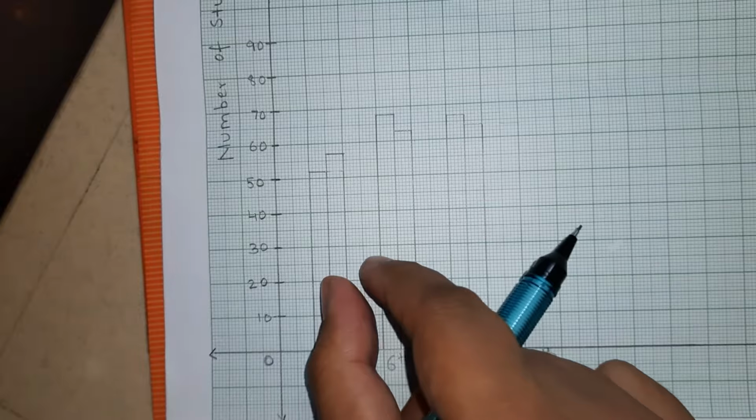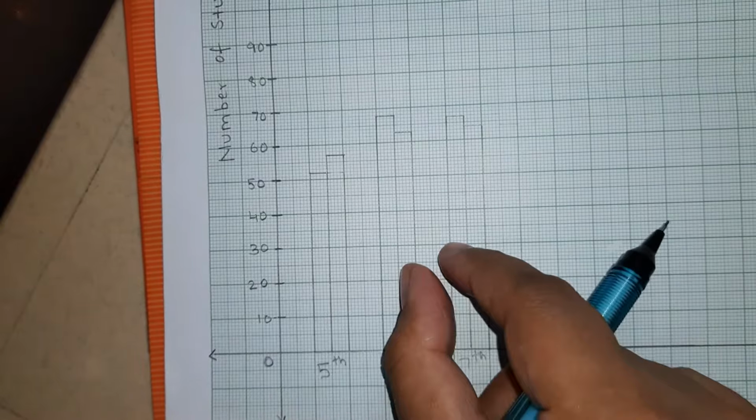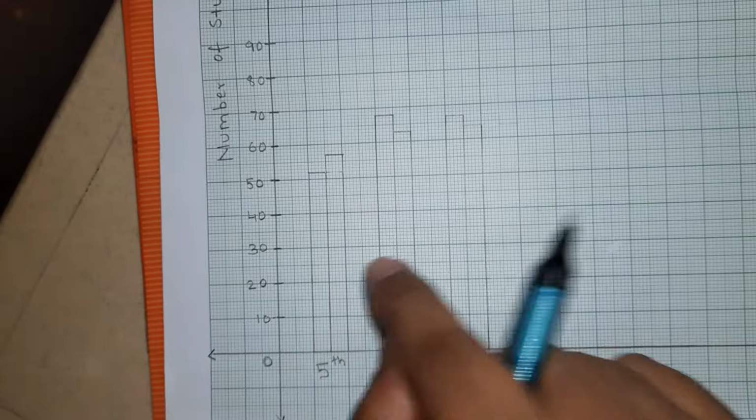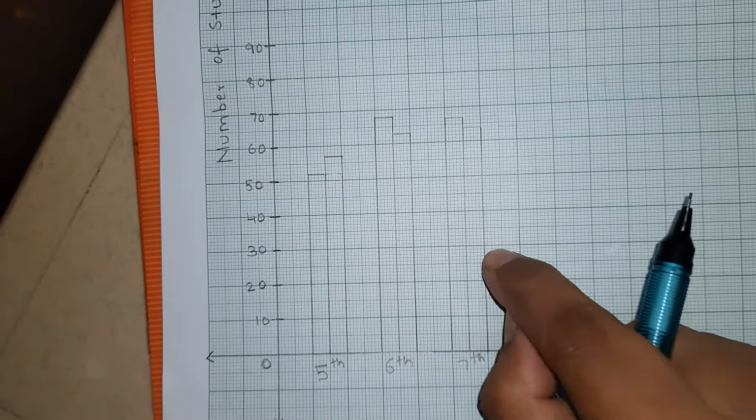Distance between all the sets of joint bars should be the same. Here one box we have left, here also one, here also one. Now here also leave one box. Then 8th standard, 50 and 48.